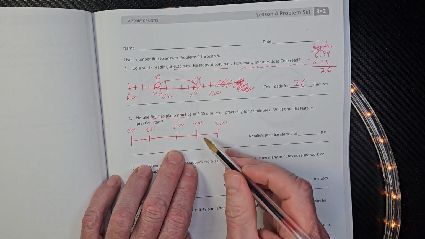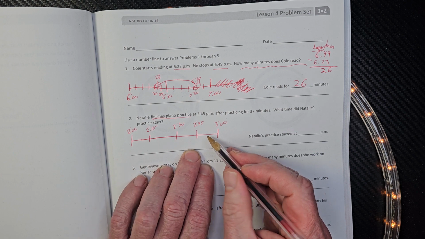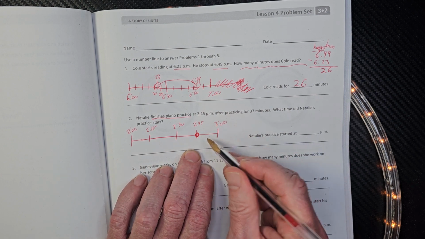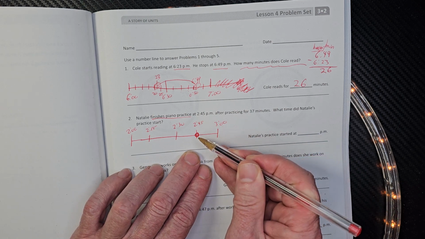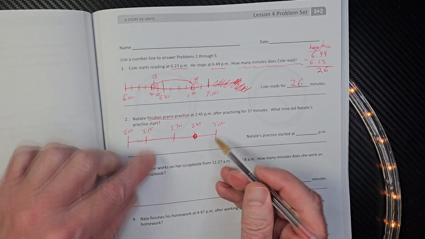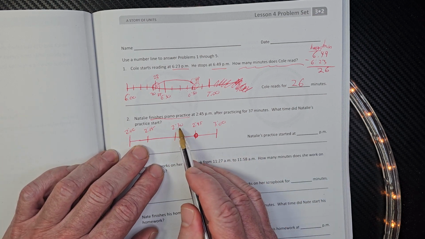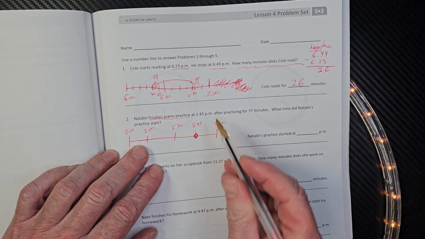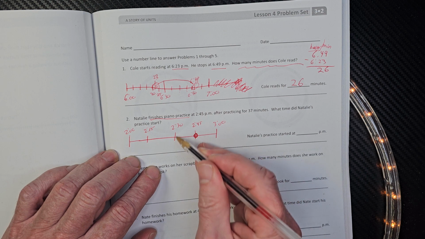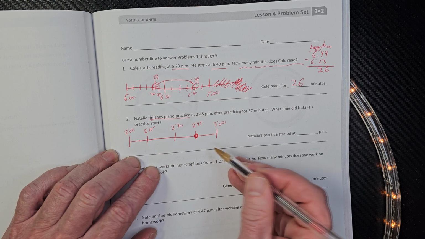Visual representation, this is what it is. She finishes at 2:45. Boom, right here. That means she practiced for 37 minutes. So 37 minutes from here to there. Not 2:37, 37 minutes. All right. So 37 minutes before that.